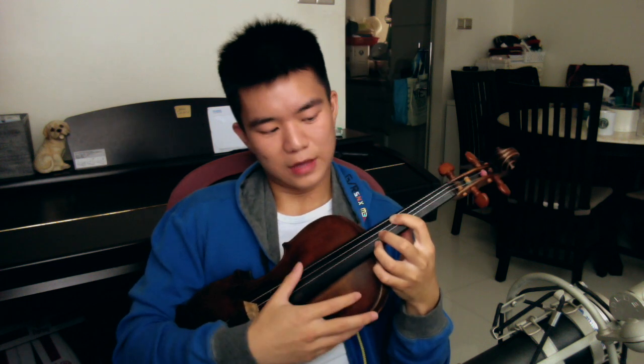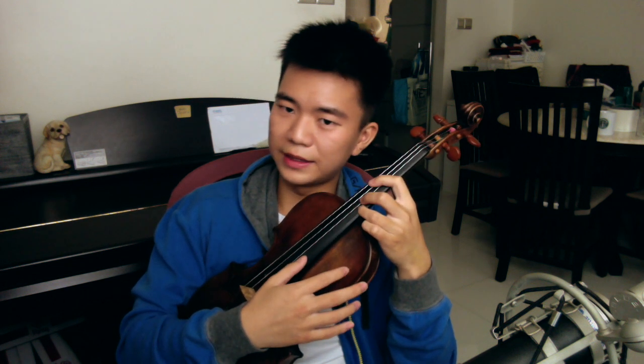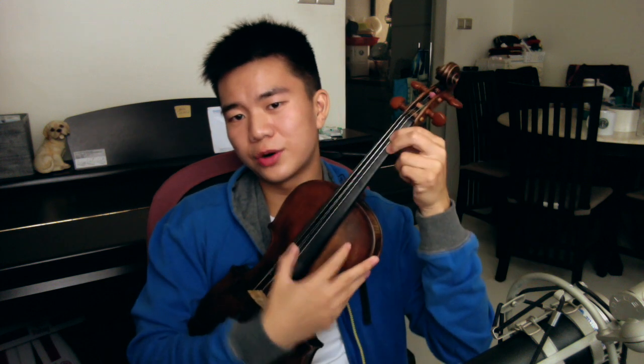Yep, and that would be a C on the G string, a G on the D string, E on the A string, and a C on the E string. 1, 1, 2, 3. These are some of the ways you can modify our basic shape of the G chord into any other chord that you might want to play on the violin.